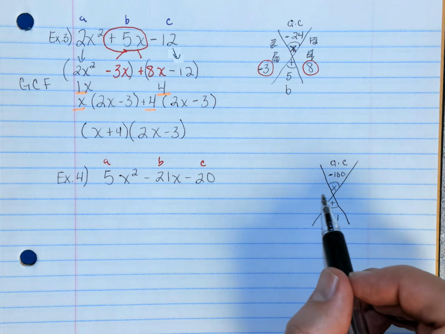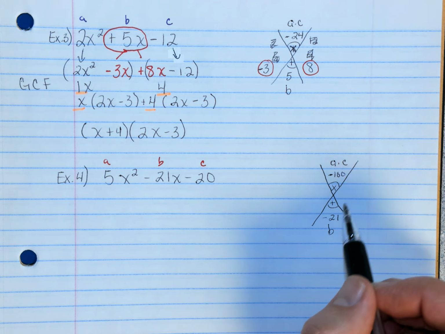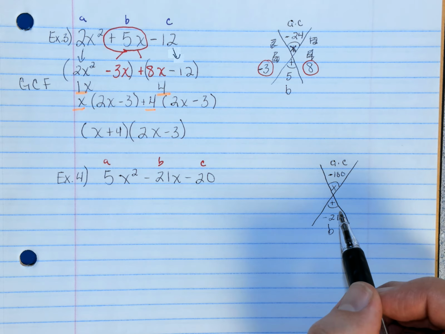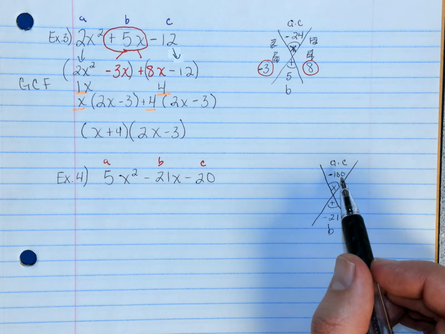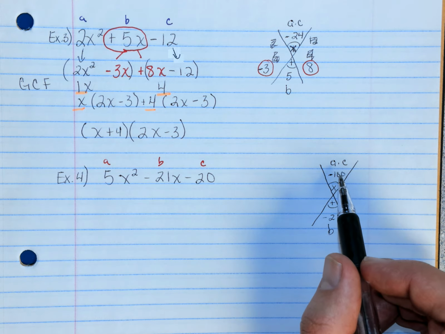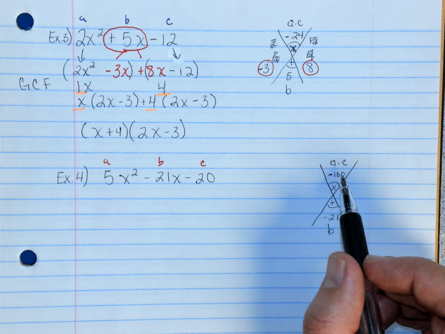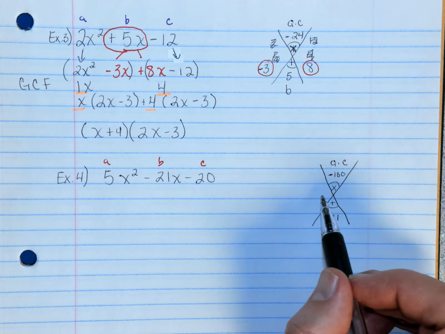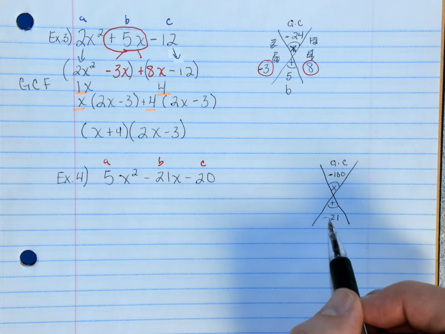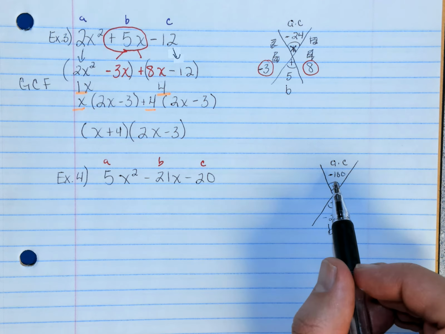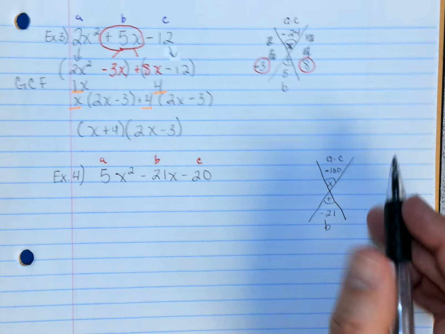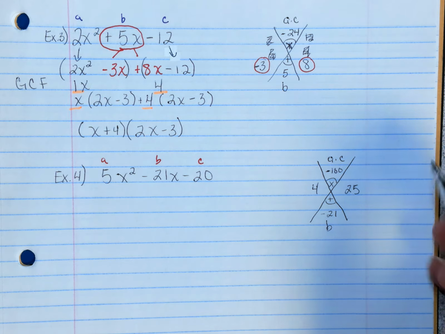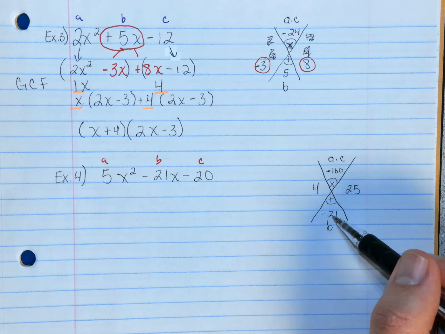Okay, so what can I multiply that makes 100? First thing I'm thinking is 10 times 10, but 10 plus 10 is 20, not 21, so it's not 10. There really isn't a whole lot of factors of 100. There's 1 times 100, which will never give us 21. There's 2 times 50. That can't give us 21. 3 doesn't work, 4. There's 4 and 25. So 4 times 25 makes 100. And if I subtract them, I get a 21.